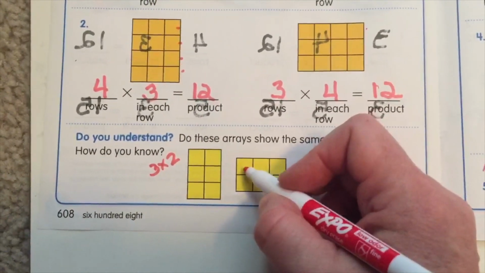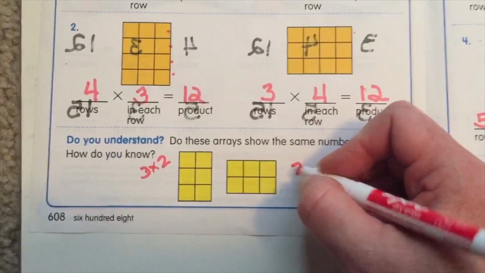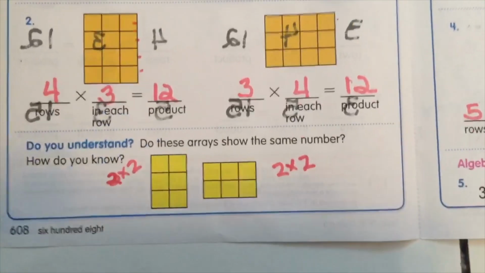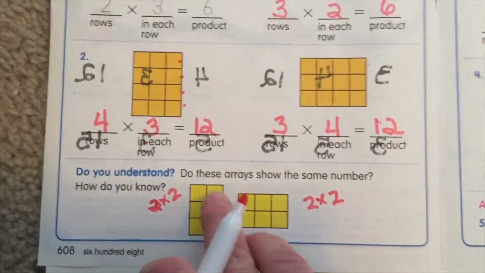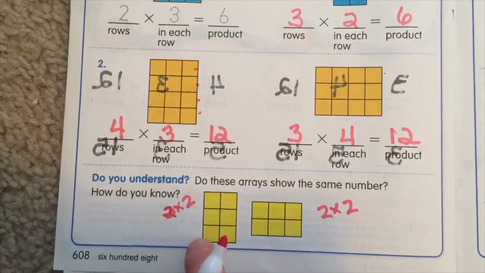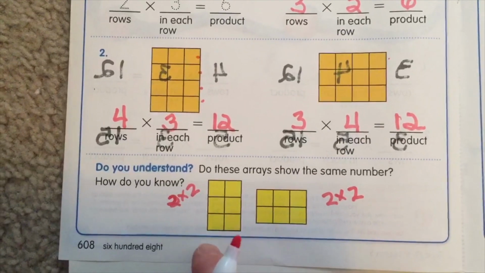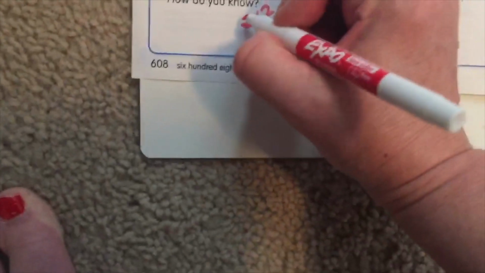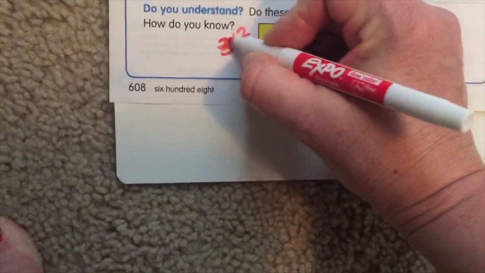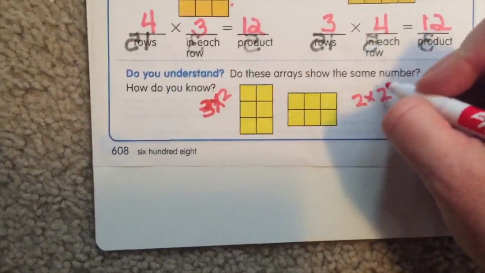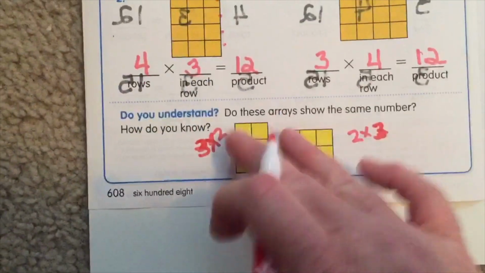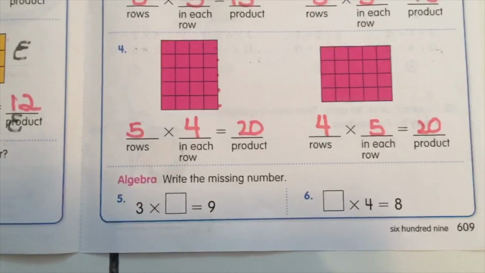I'm sorry, we have 3. We do have 3. 3 times 2 in each. This one we have 2 times 3. They're the same. They're just what? Flipped, right?